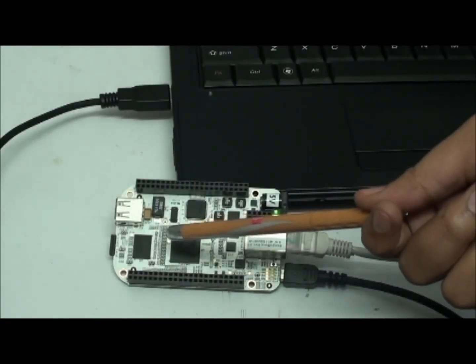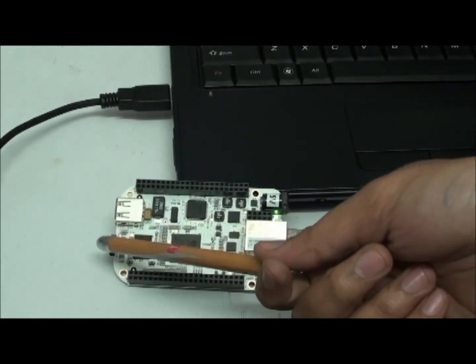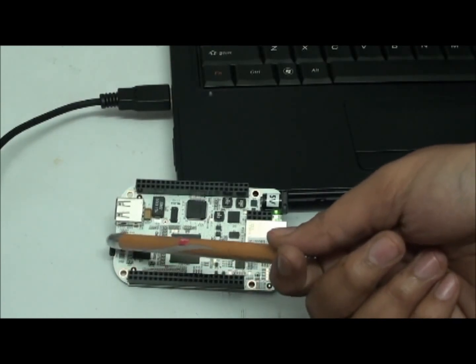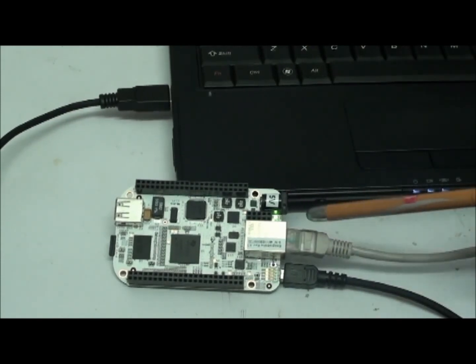Kirti from Tenet Technetronics. Now let us see the demonstration of Cloud 9 IDE and Gate 1 terminal on Beaglebone using Angstrom OS. For this demonstration, I am using Beaglebone revision A3 along with a SD card having Angstrom OS, mini USB cable to power up the board and Ethernet cable.